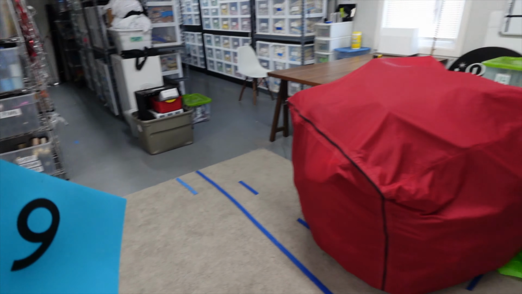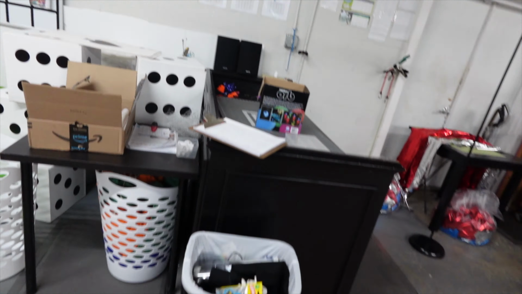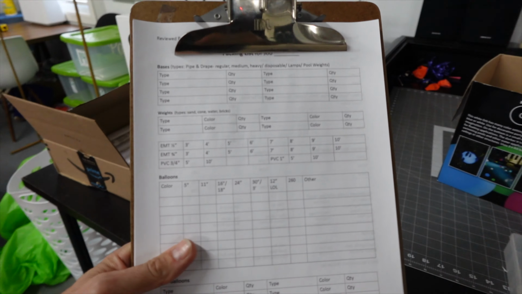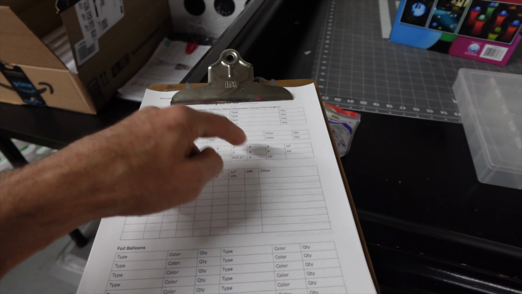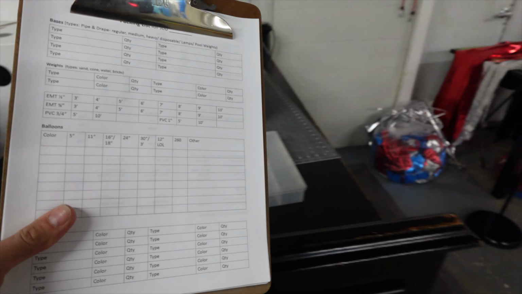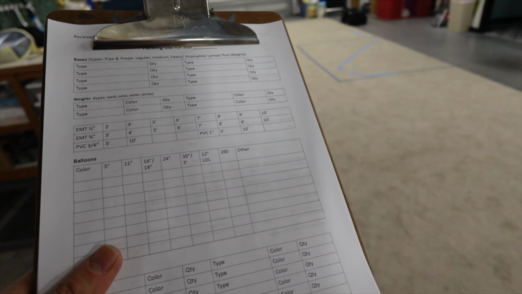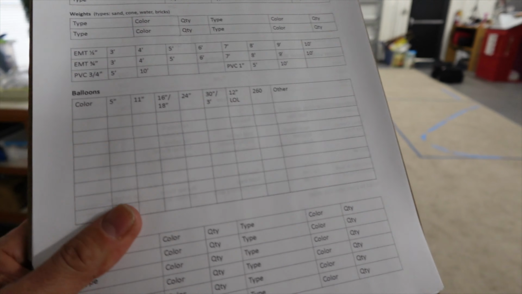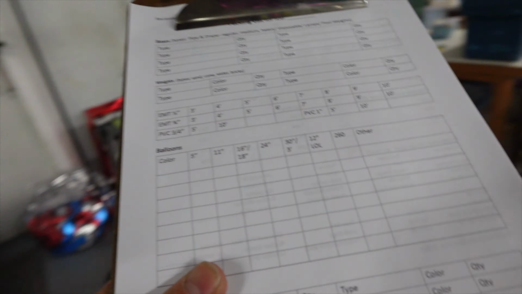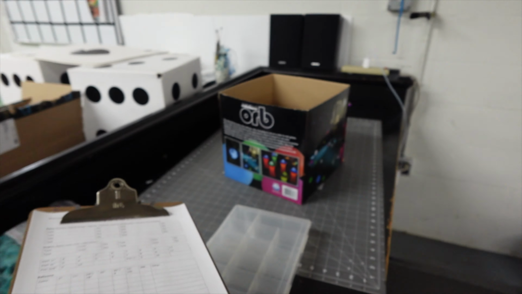When you go to get stuff out the door and you put it in the van, on our packing list, we will start lining items out one by one. And once everything on this packing list is completely lined out, then I know that the van or the vehicle is ready to go and we don't have to worry about anything else.